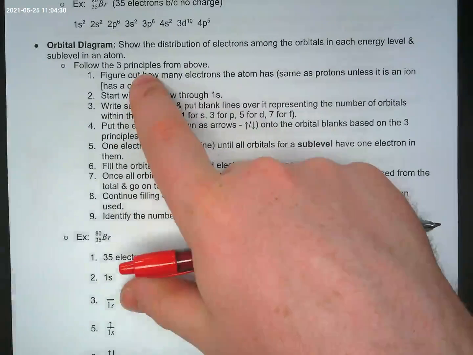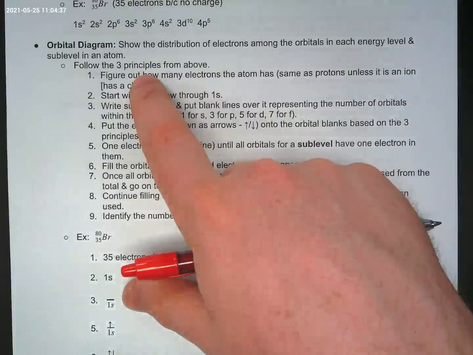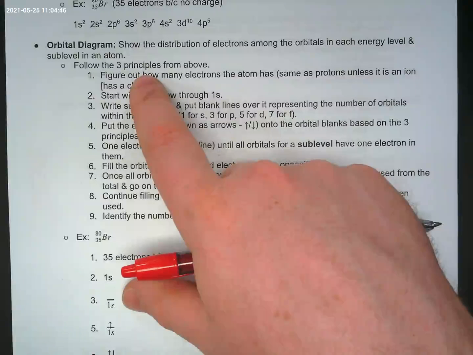And it still follows those 3 principles we talked about on the front: the Aufbau principle, the Pauli exclusion principle, and then Hund's rule. And this is where we're going to see Hund's rule. Hund's rule is going to show this here with how we distribute our spins.